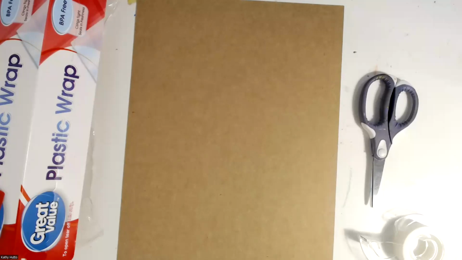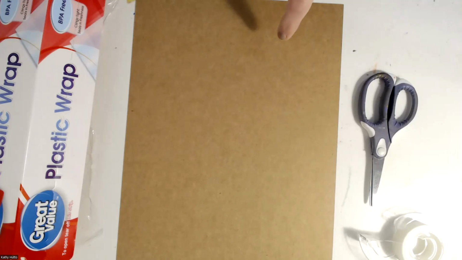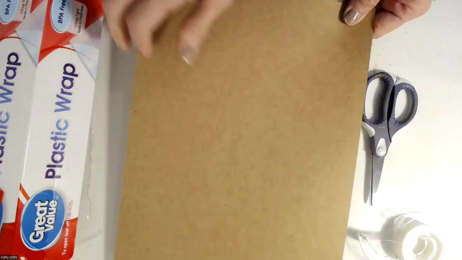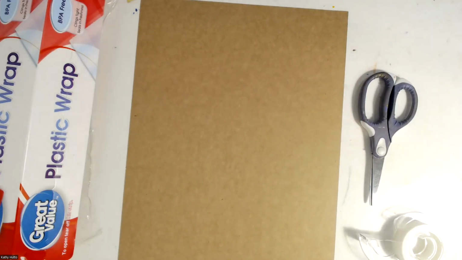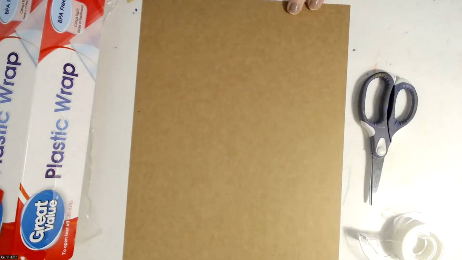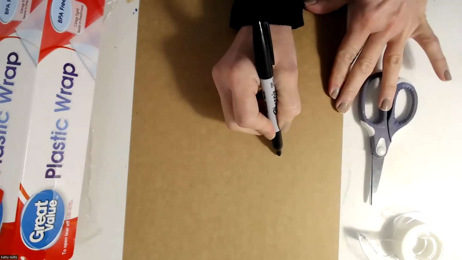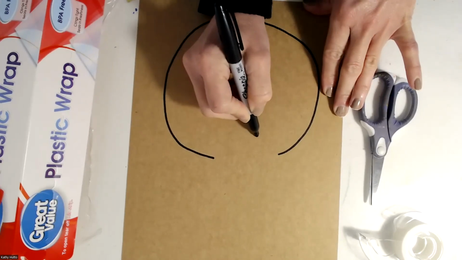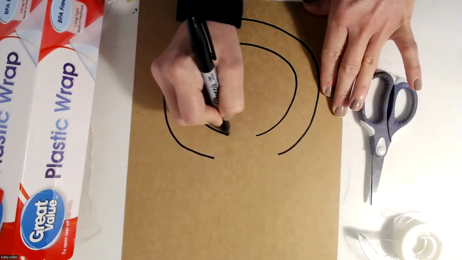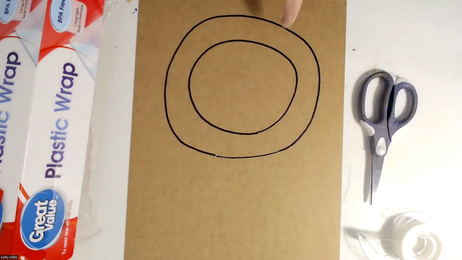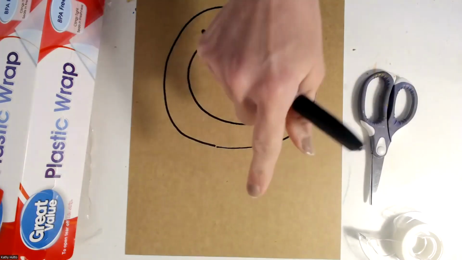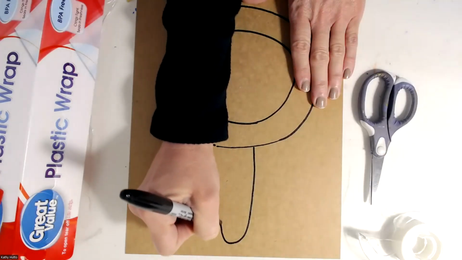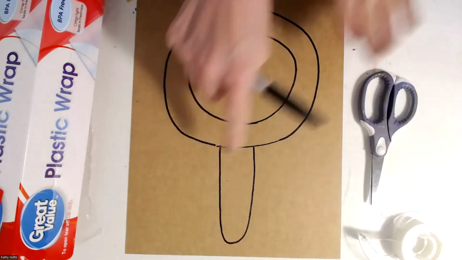Okay, so for art today, we're making a magnifying glass. So the first thing we're going to need is some kind of thin cardboard. Your cereal box cardboard would work great. The next thing we're going to do is draw the shape of a magnifying glass. So all we have to do is make a circle. And then inside of that, we're going to make another circle. So 2 circles. And then at the bottom, we're going to make a handle. So it's almost like a really giant letter U, a really stretched out letter U.